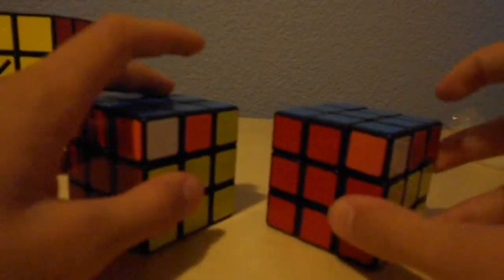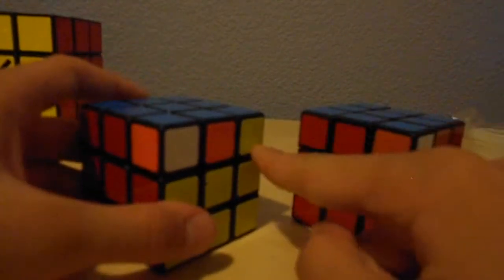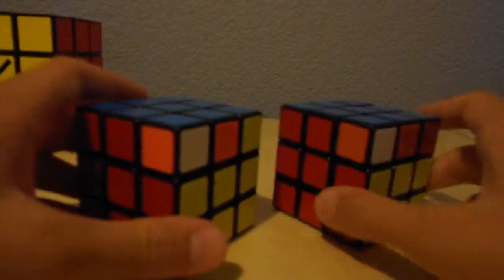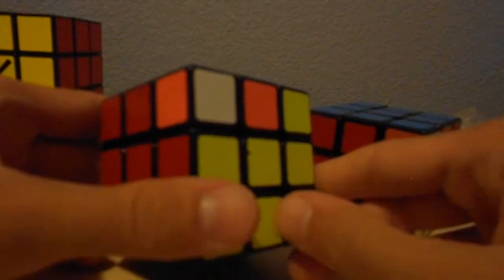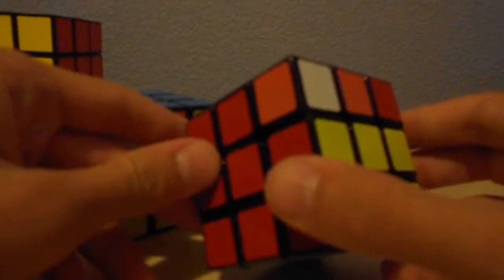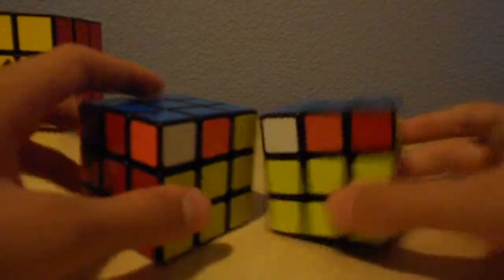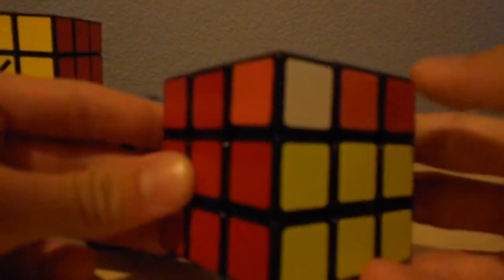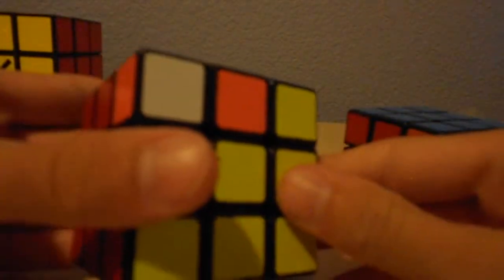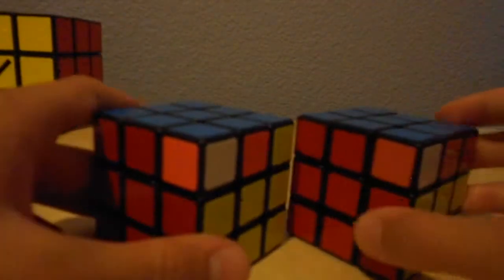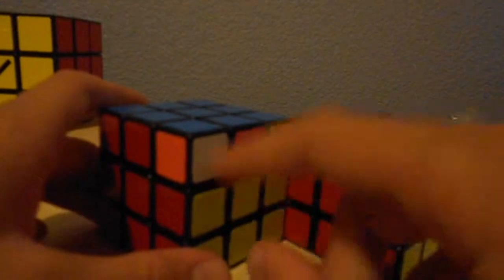Now, the difference is these corners back here. This one's yellow and this one's red. So, on the V perm, it uses all the colors, but on the G perm, it does not use all the colors. So that's what we should be seeing. And also on the G perm, as you can see, it's using opposites right here. But on the V perm, that's not the case. So that's what you need to watch out for on the V perm.